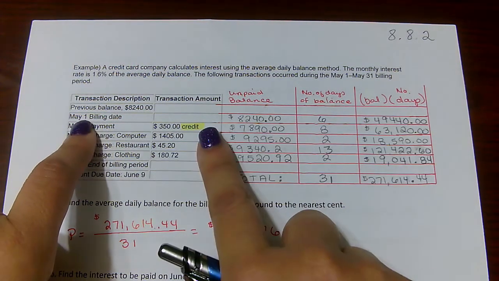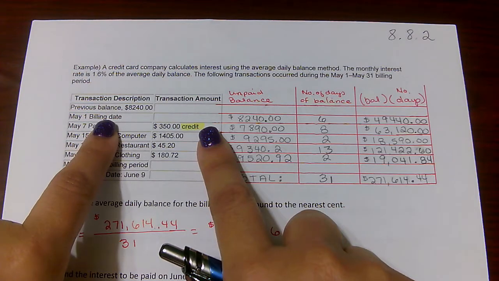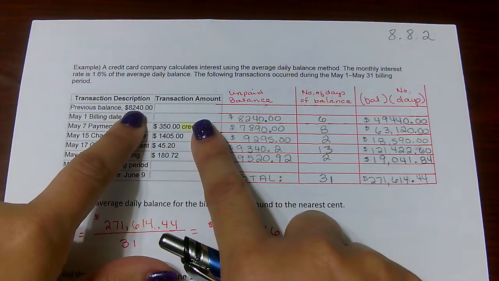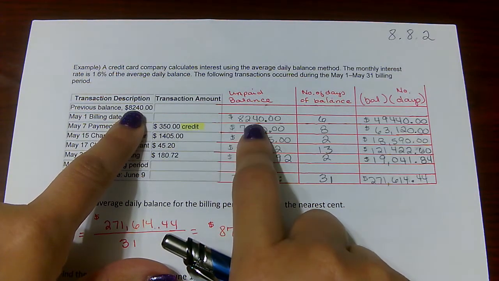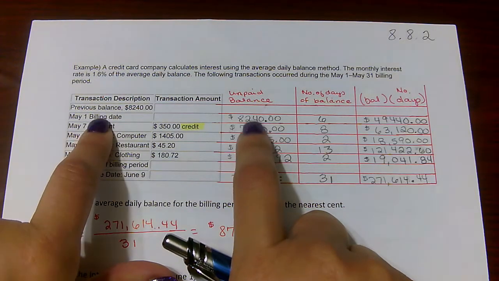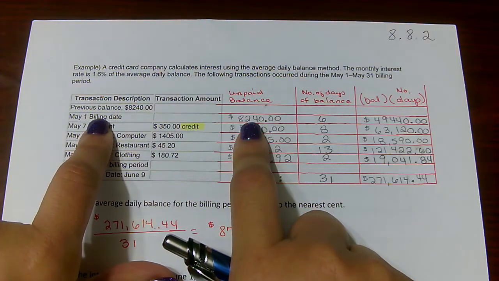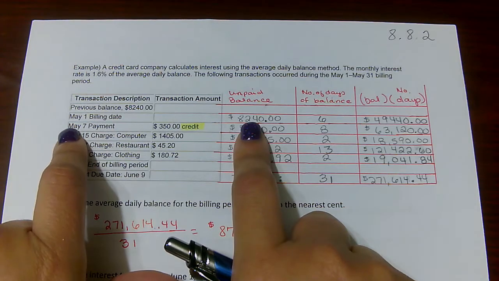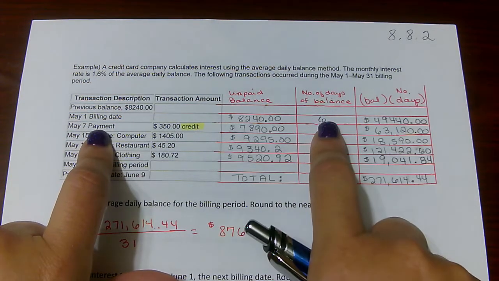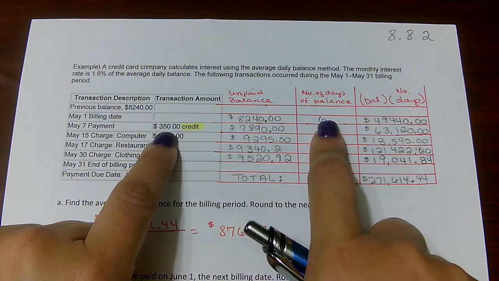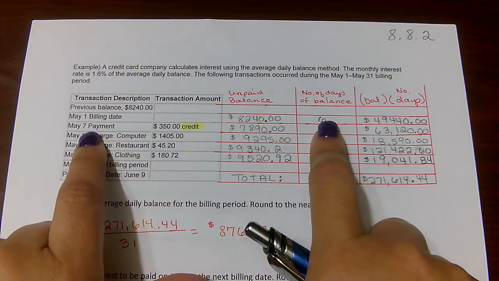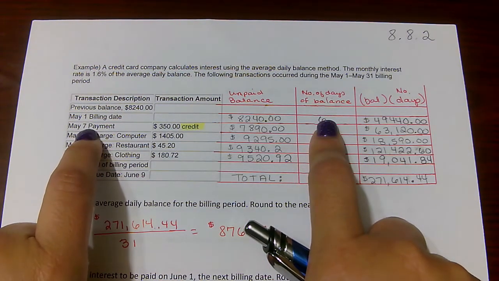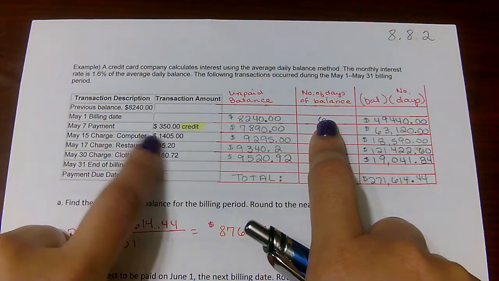Starting with May 1st, that is the billing period. Our previous balance was $8,240, so on May 1st, we have a balance of $8,240. On May 7th, 6 days later, we have a credit of $350. In order to get the 6, we take 7 minus 1.